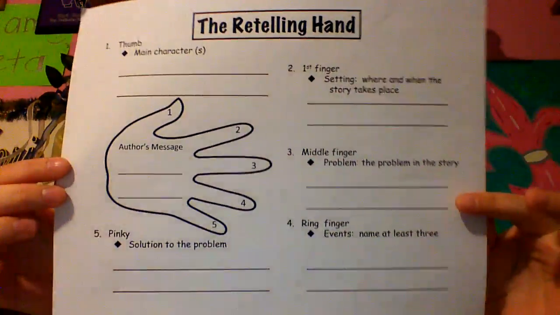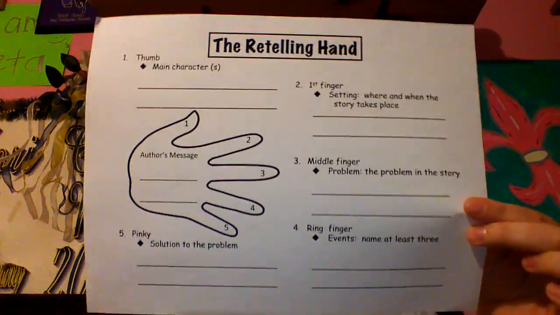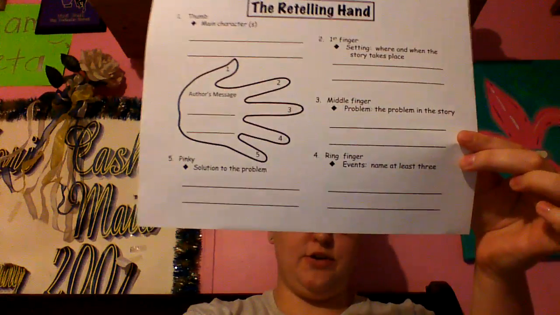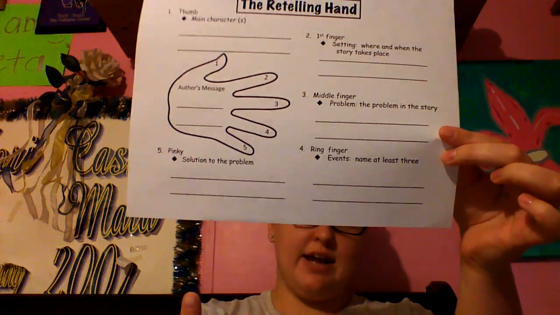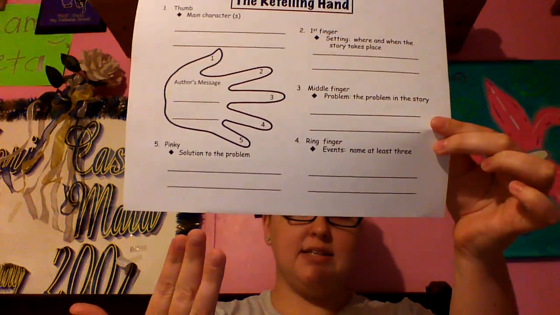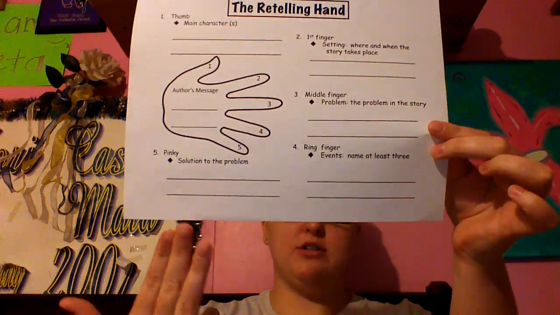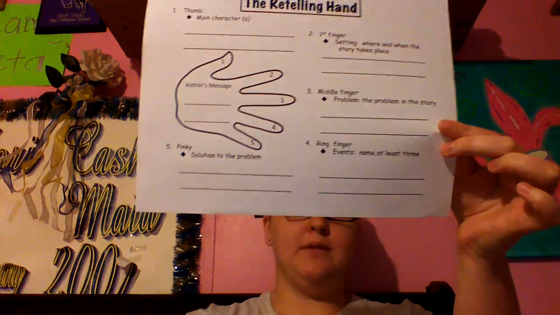So we're going to pass out this worksheet and it reminds them of each one. And they're going to name the main character by using their thumb, the setting, the problem, some events that happen, maybe important ones that they thought, and then the solution of the story. And then they're going to write the author's message right there, what the author was trying to tell them.